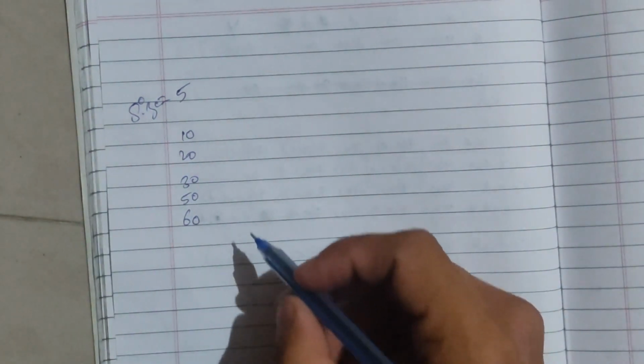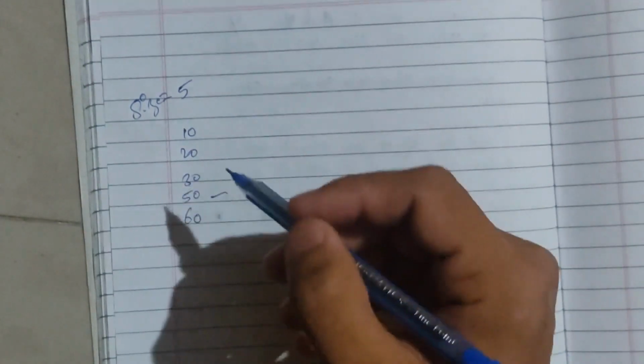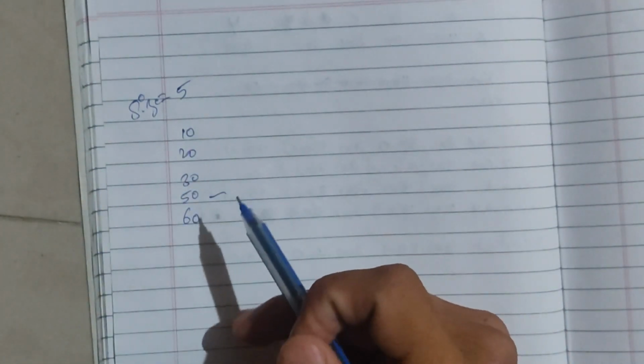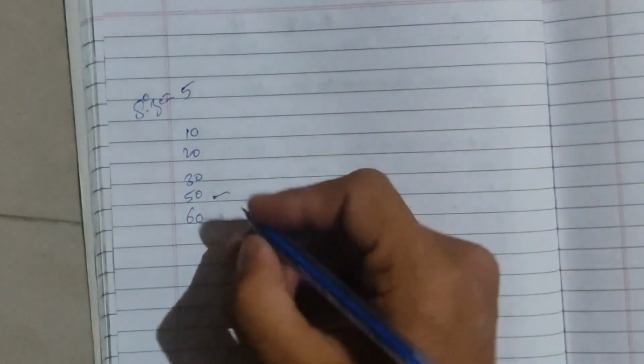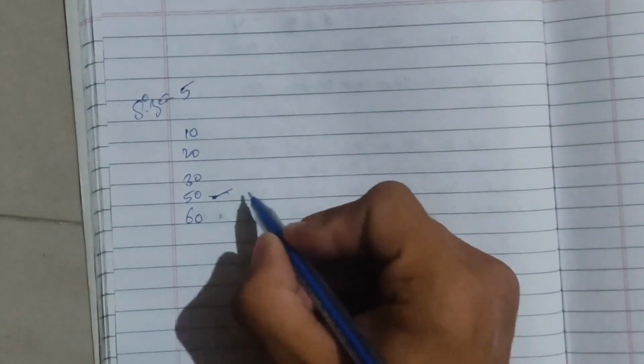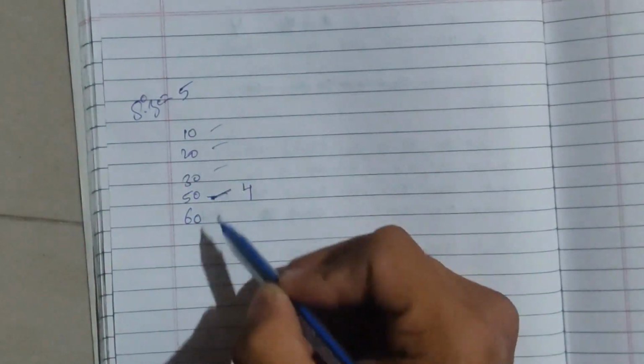And now I want to insert a new element to the 4th position. Here we would not consider the index. We would take the position from the user, because we don't know whether the user knows about the index or not. So the position of this element 50 is 4, right? See, this is 1, 2, 3 and it is 4.